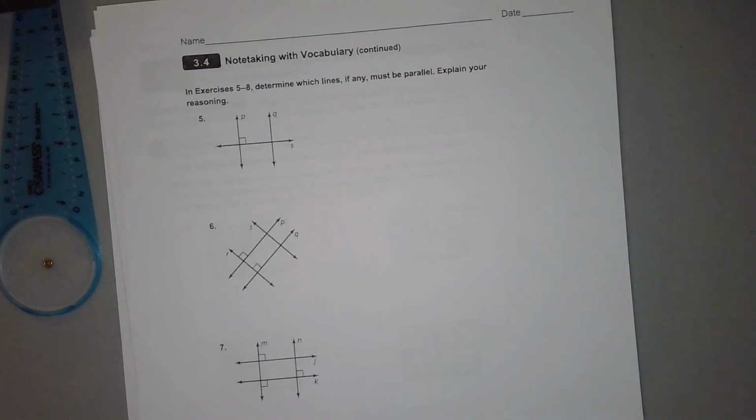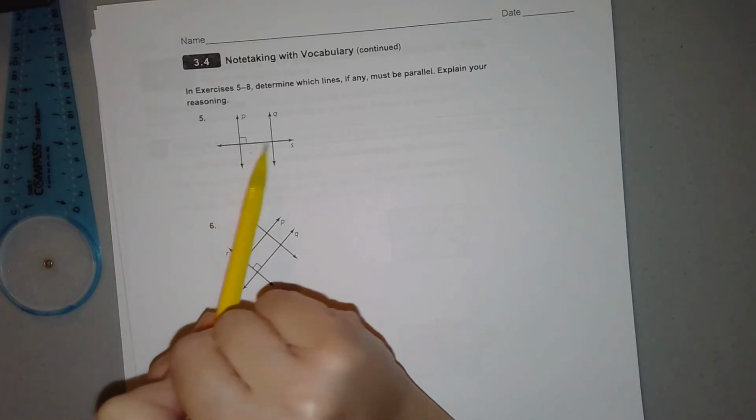It says, in a plane, if a transversal is perpendicular to one of two parallel lines, then it's perpendicular to the other. Well, the problem is we don't know that these are parallel lines. They're not marked as parallel. So we know this is perpendicular to that one, but we don't know it's perpendicular to the other one.